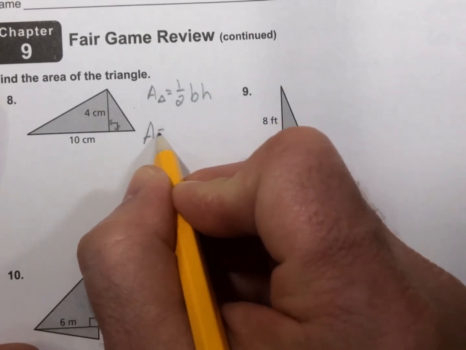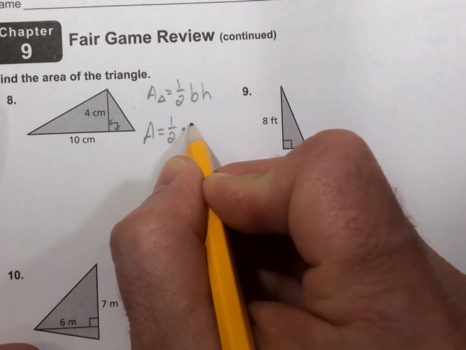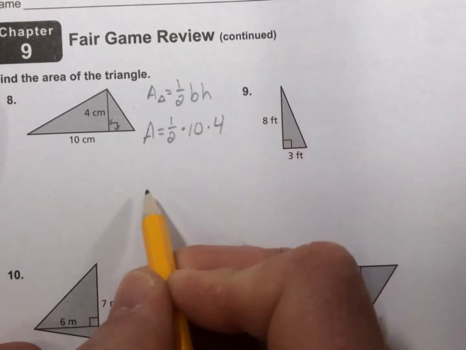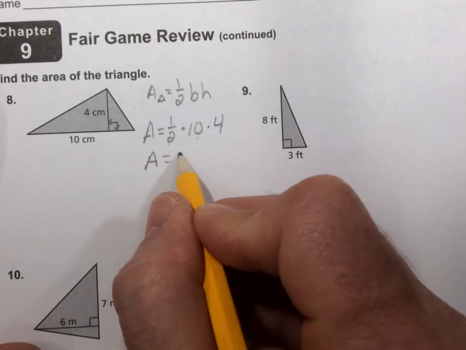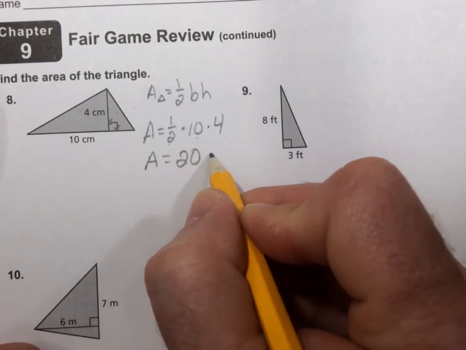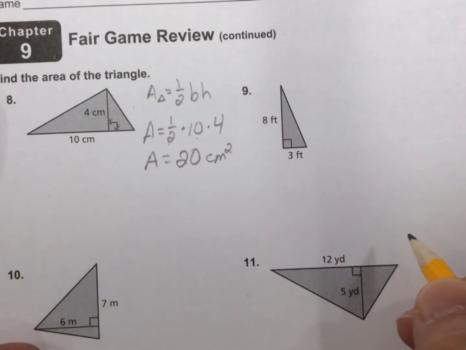So we have area equals 1/2 times 10 times 4. Well, 1/2 of 10 is 5, and 5 times 4 is 20. 20 centimeters squared.